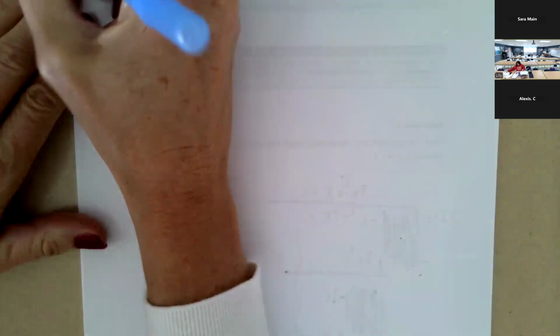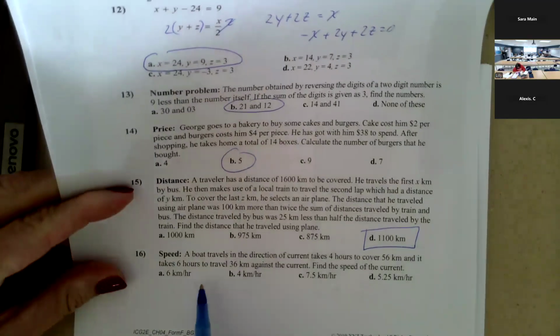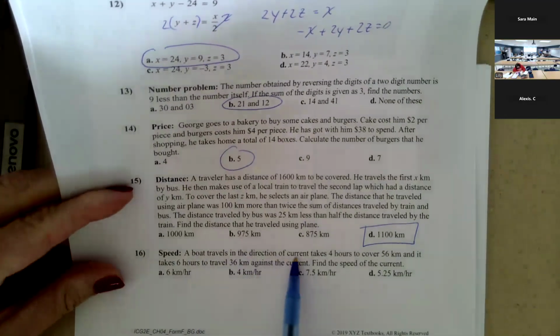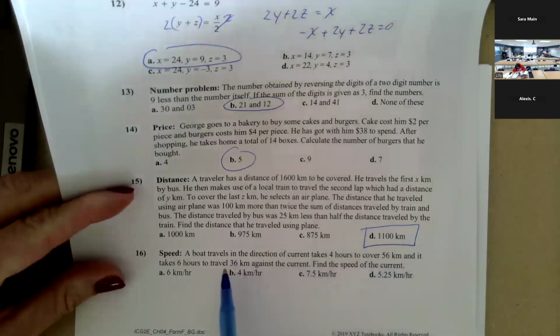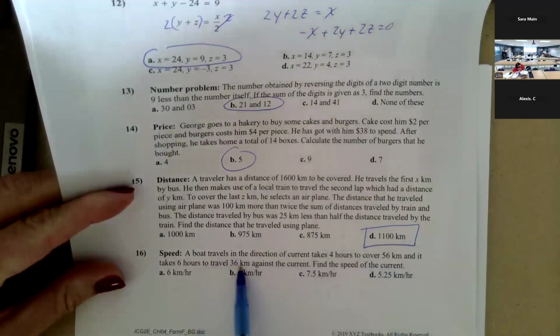So the last problem is 16, not 1600, 16. So 16 is speed of a boat. Okay. So it says a boat travels in the direction of current, takes 4 hours to cover 56 kilometers, and it takes 6 hours to travel 36 kilometers against the current. Find the speed of the current.